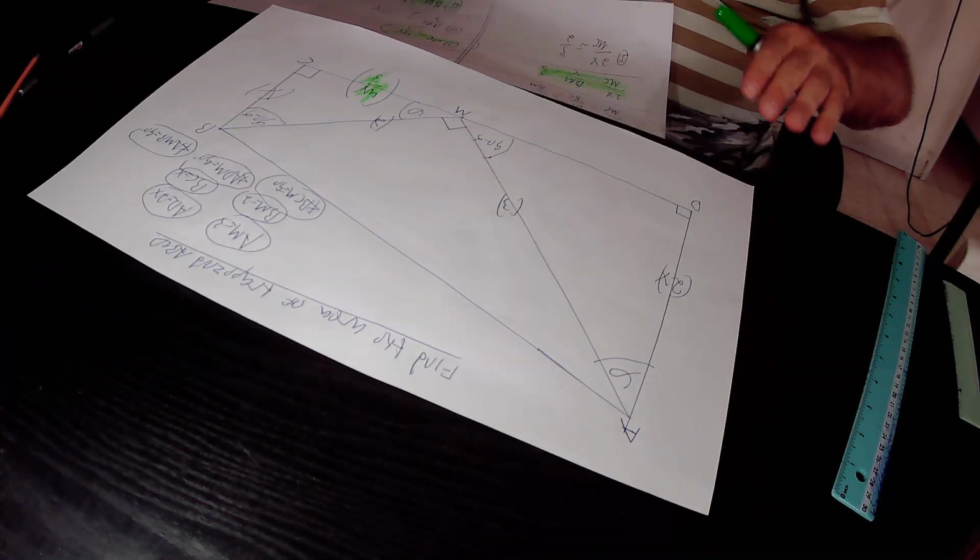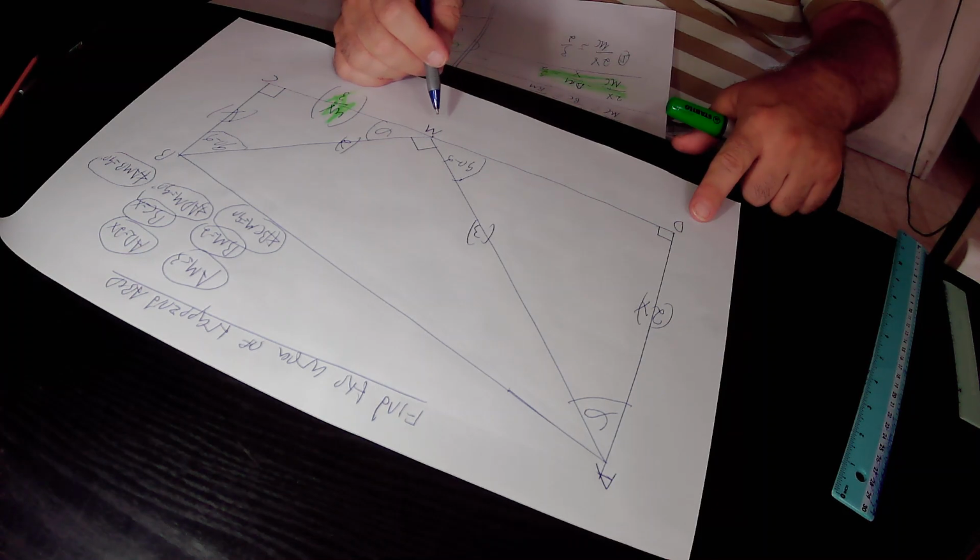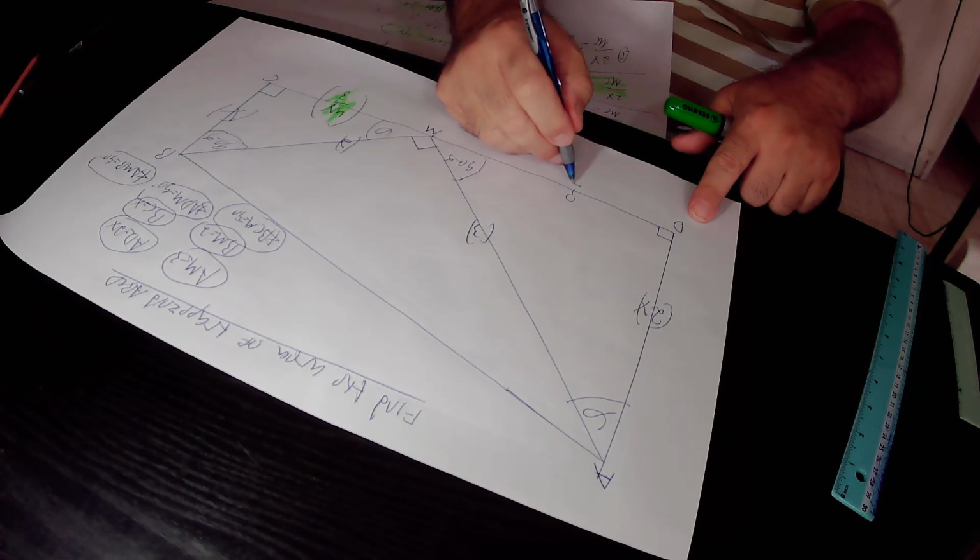So this is the missing line segment DM, that equals 3x over 2, or 3 halves times x.